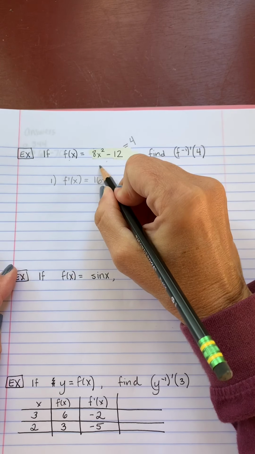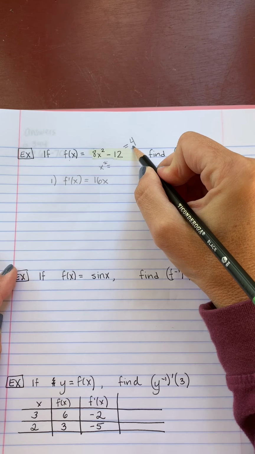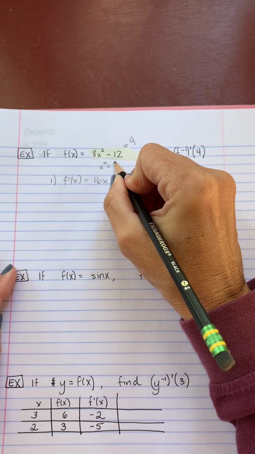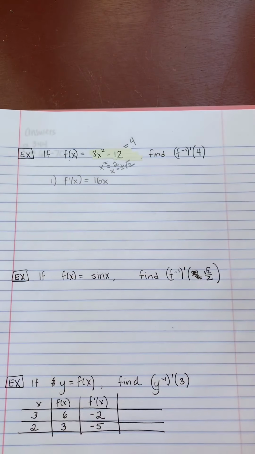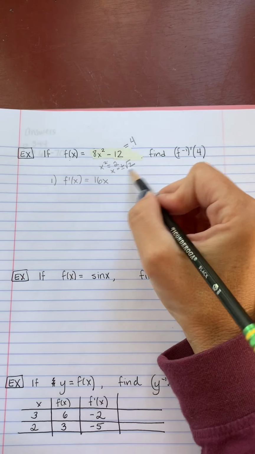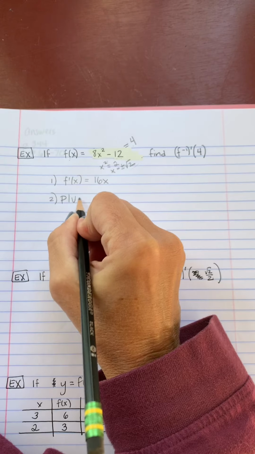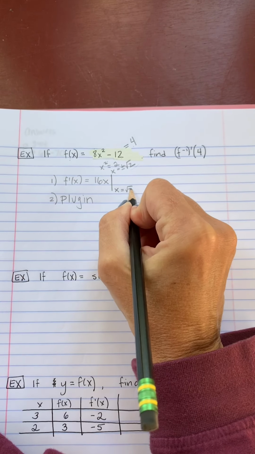So if I solve this, I do get x squared equals, add 12, I have 16. Divide by 8, I have 2. I have x is the positive or negative square root of 2. So this is what I need to plug in. So I'm going to plug in x equals the square root of 2.